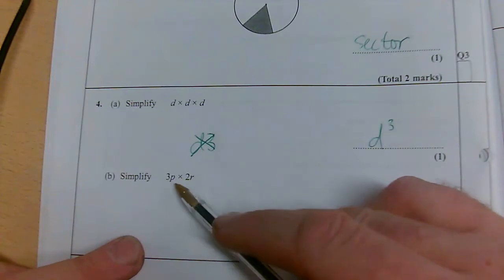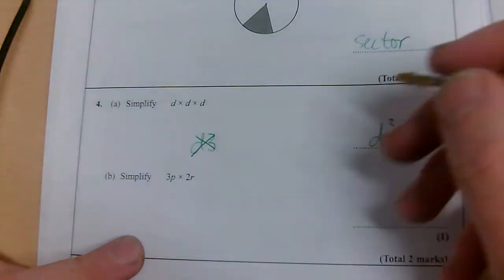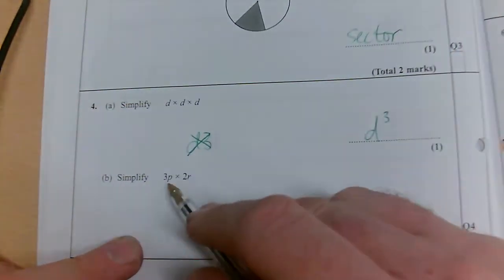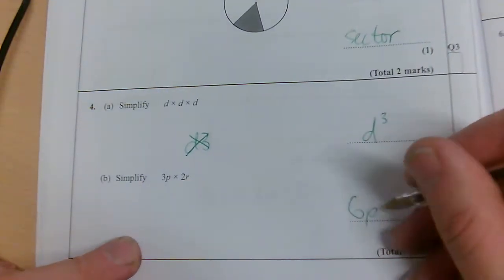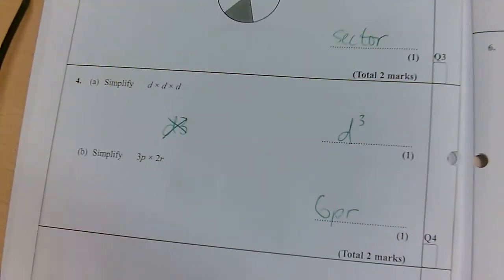How do we multiply with algebra? We multiply the numbers. 3 times 2 is 6. And then P times R is PR. Number first, letters in alphabetical order.